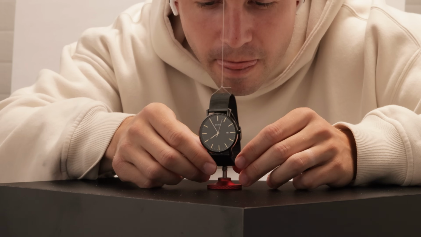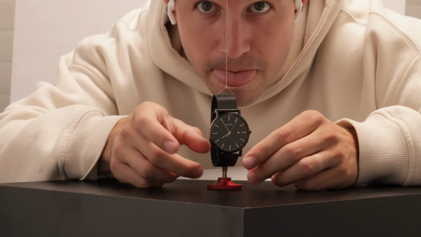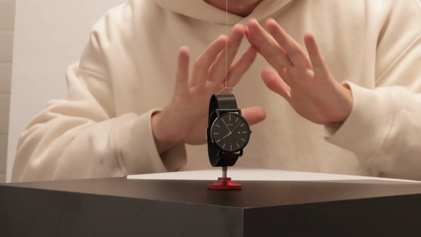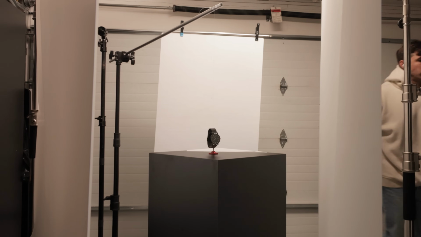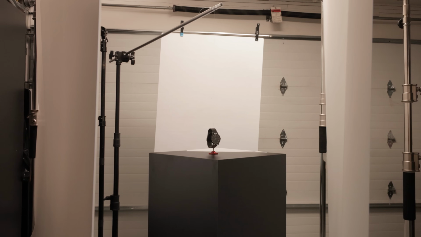So I'm gonna take this black watch and hang it by a string and then place it with a white background instead of a green screen, because this will be easier for me to remove in post. We just want something that's gonna be contrasting to our product that doesn't have the same color, and that'll allow us to do our green screen or masking effect.